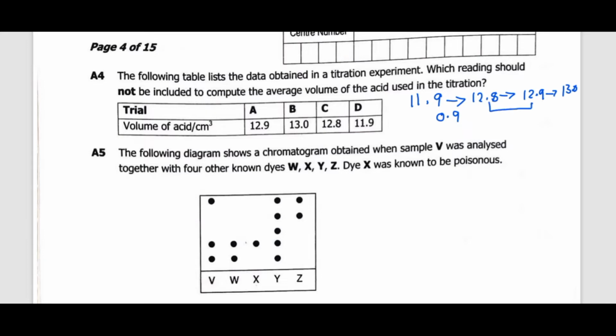We have 12.9 minus 12.8, and the difference is 0.1. Even here the difference is 0.1. So we can see that these three numbers are related. They are closer to each other, so these are the best numbers that we can use to calculate the average. The number that is far from the other numbers is 11.9.